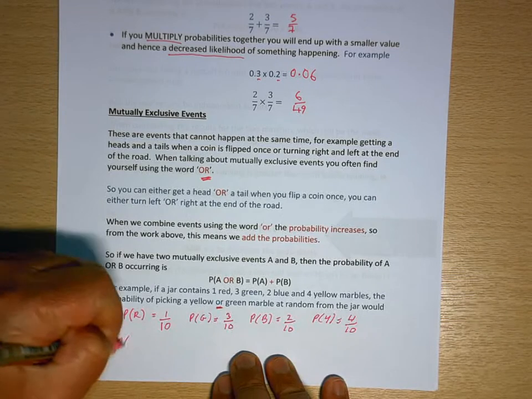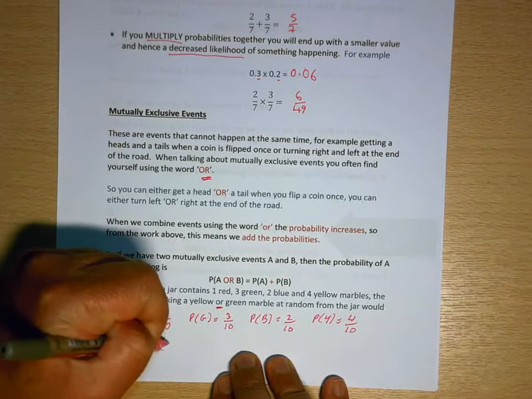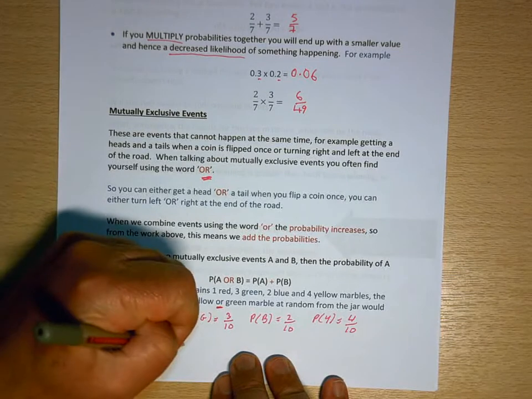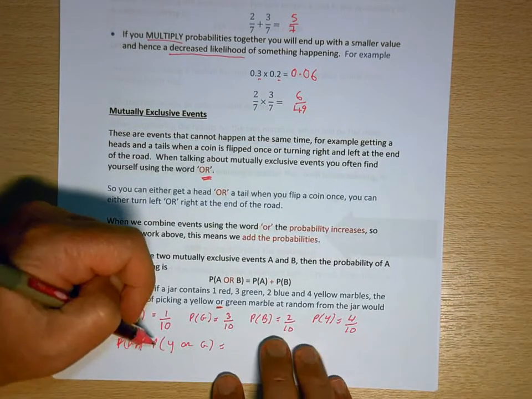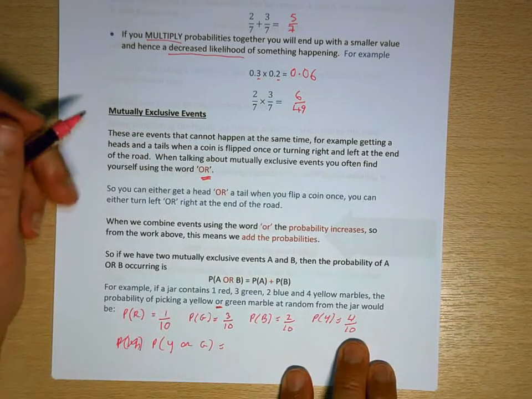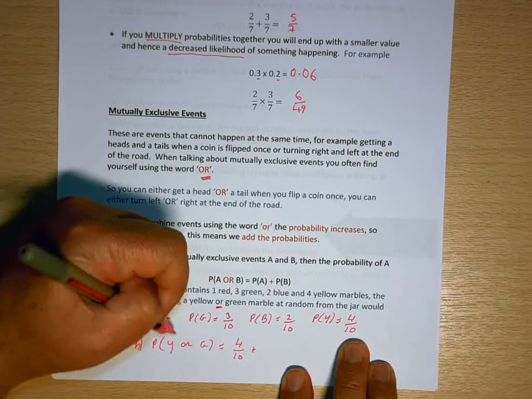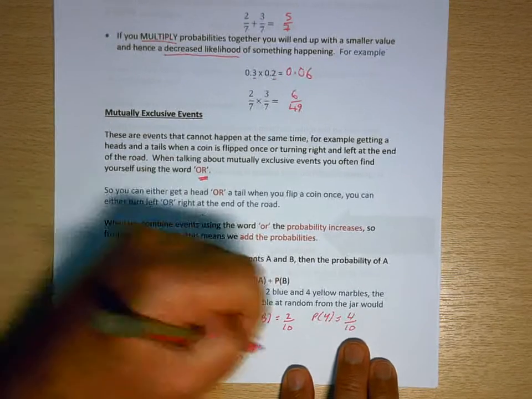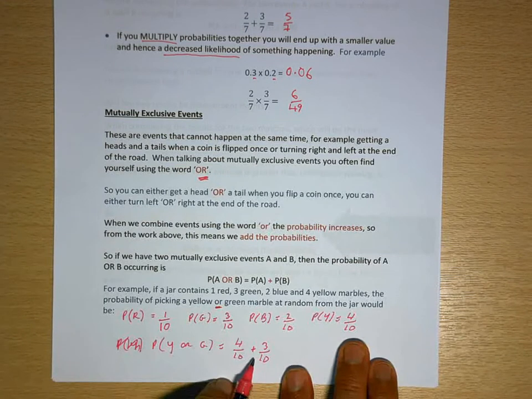So P yellow or green would be the probability of yellow, which is 4 out of 10, plus the probability of green, which is 3 out of 10. Or means add the probabilities.